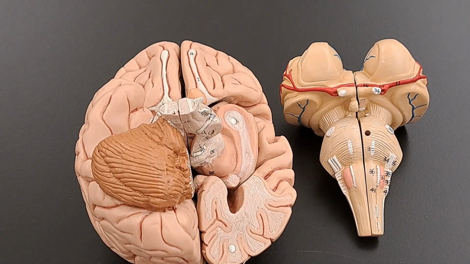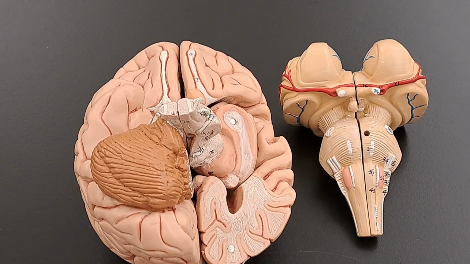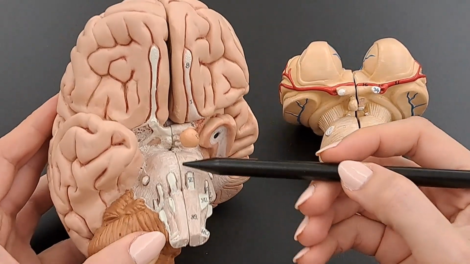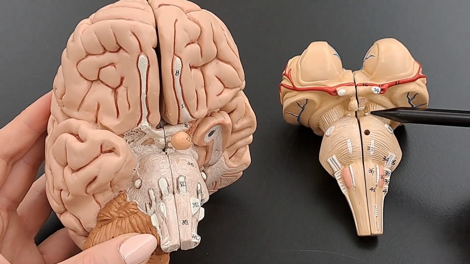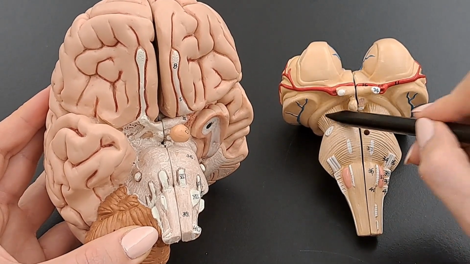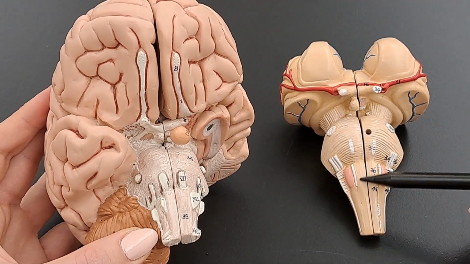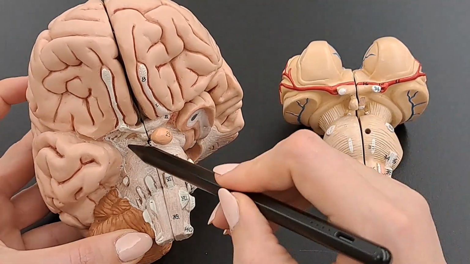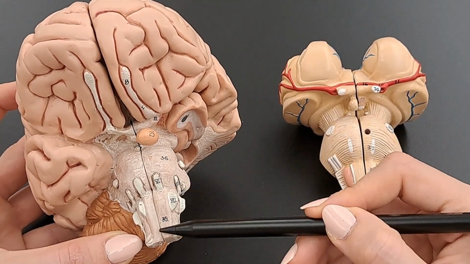Welcome back. In this video, we will go over the structures of the brain stem. The brain stem, which is this entire structure right here, consists of the midbrain, which is this part, the pons, and the medulla oblongata. So here we have the midbrain, pons, and the medulla oblongata.